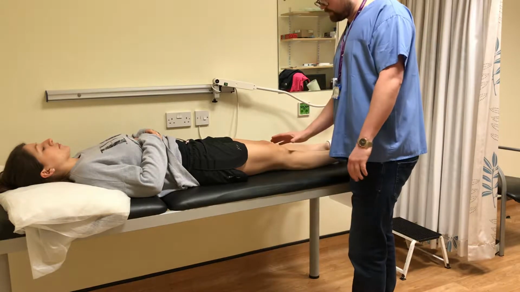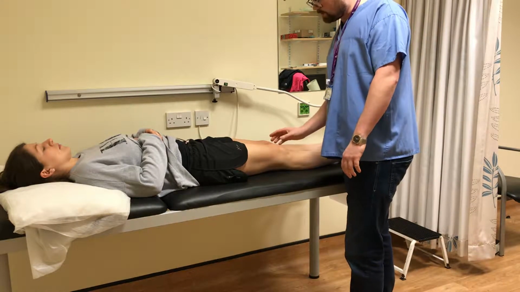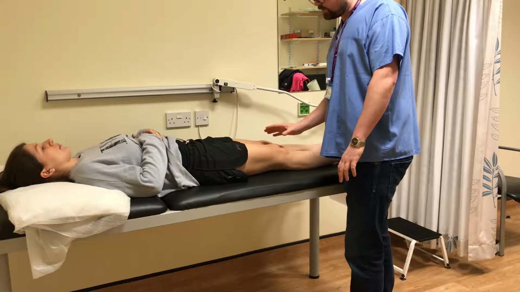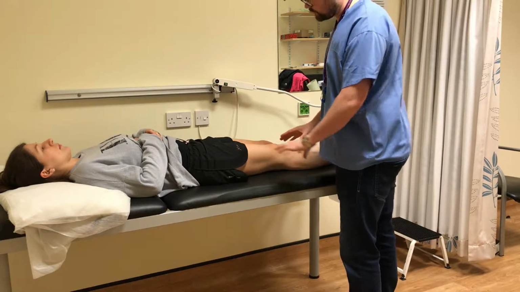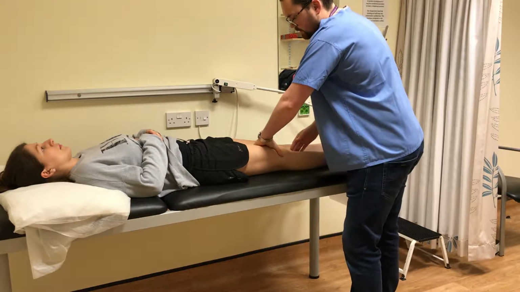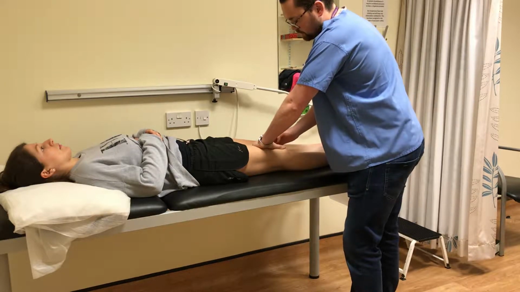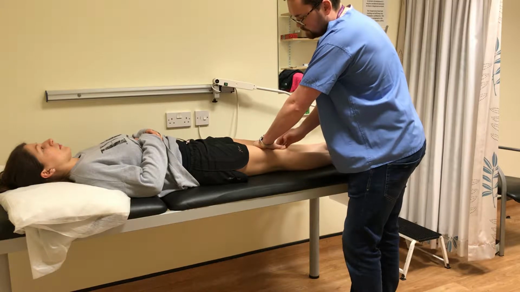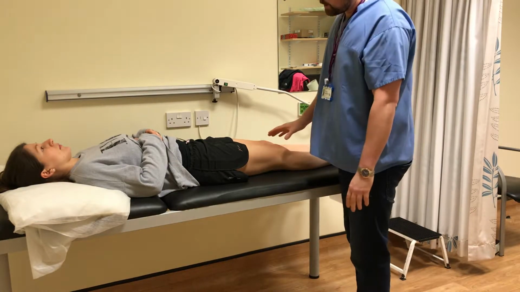Again, a closer inspection: any gross abnormalities, signs of effusion. If there is what looks like an effusion, you can compress it a bit more from the top near the quads, and then push it to one side, and you can sometimes feel it more easily. Then palpation.